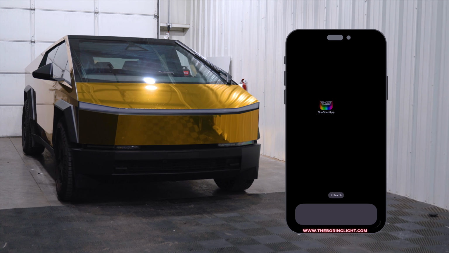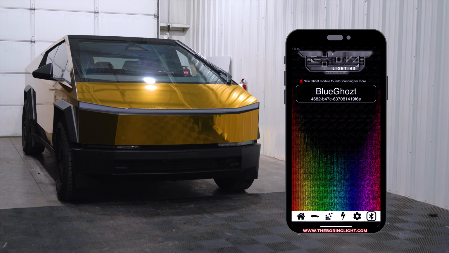You're gonna go ahead and download the app on the Google Play Store or the Apple Store. Got mine here. I'm gonna go ahead and open it up. And the app will open. It'll start you off in the bottom right menu, which is the Bluetooth menu. I've already got the Boring Light showing up here. It says Blue Ghost. We're gonna go ahead and click that.